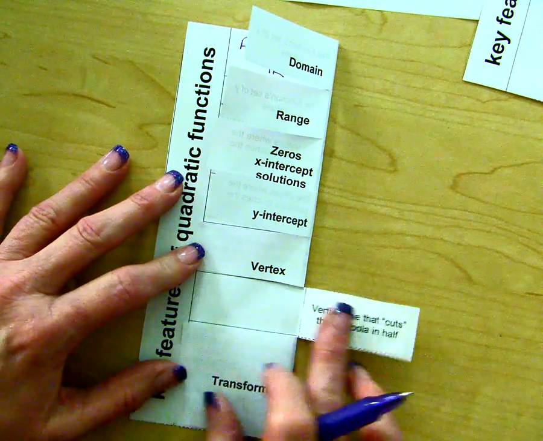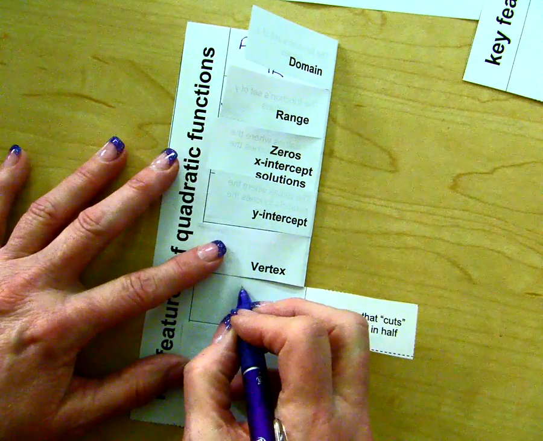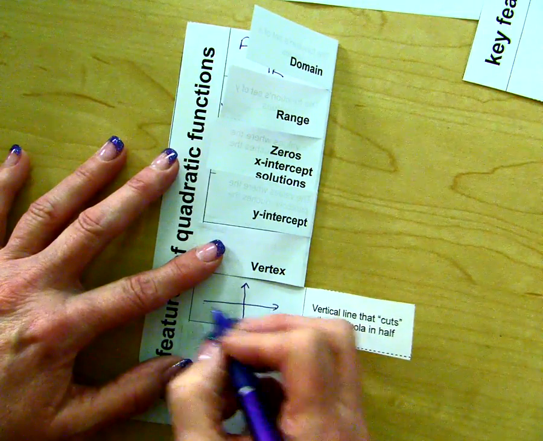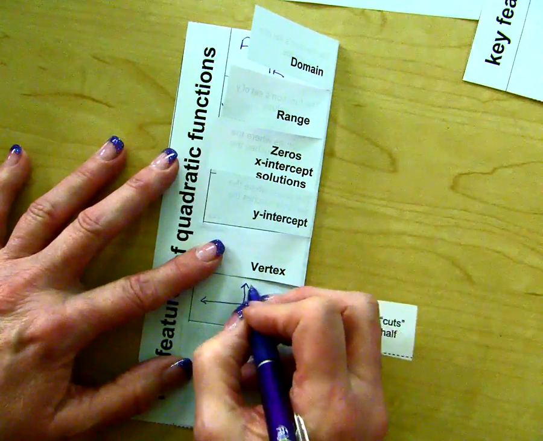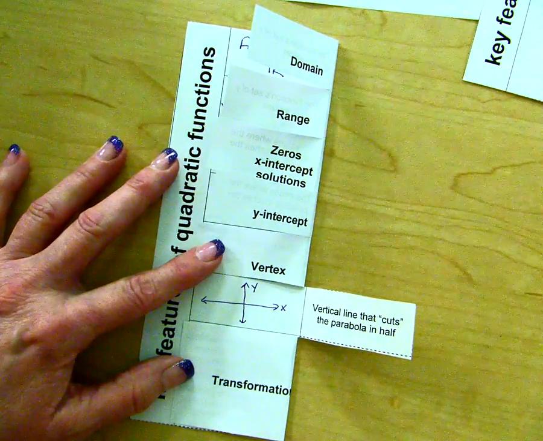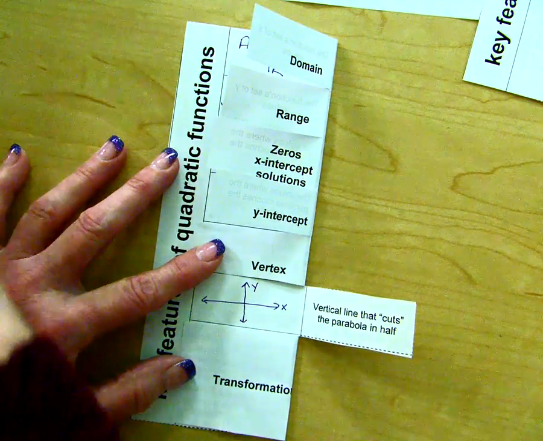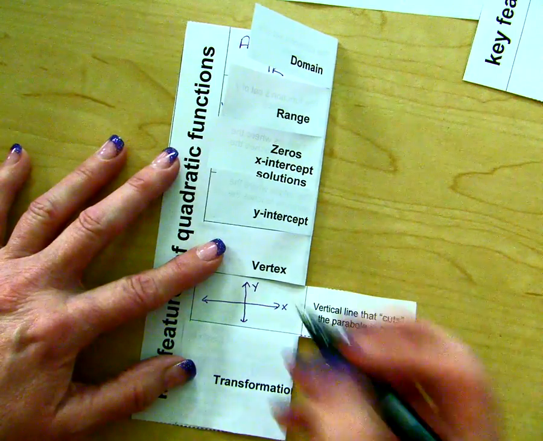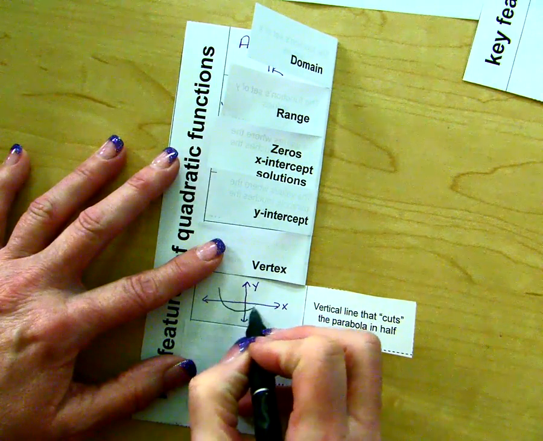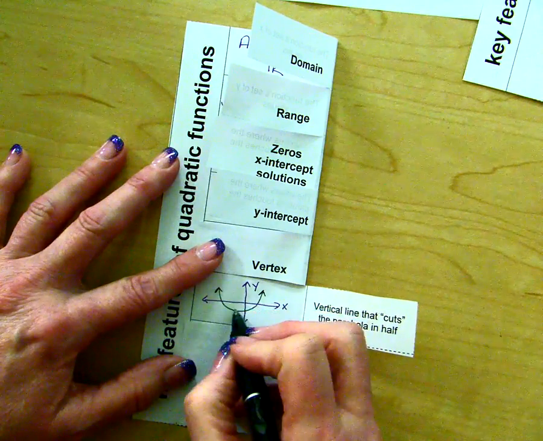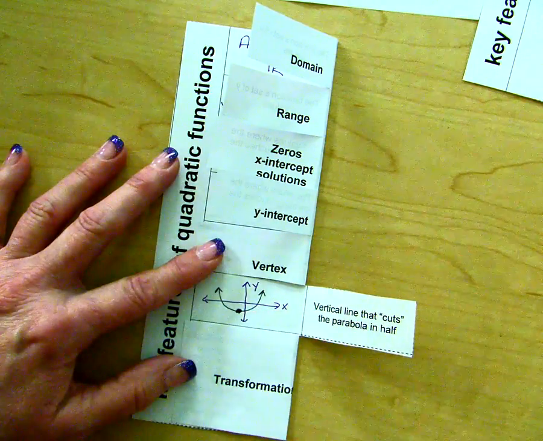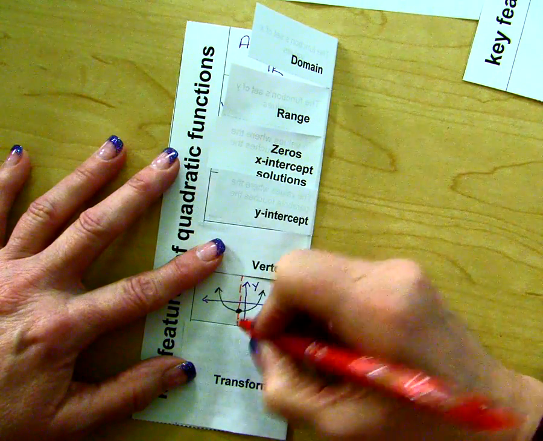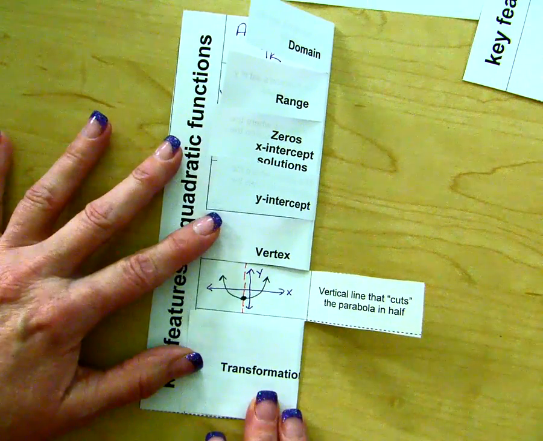An axis of symmetry. This is when we have, I'll go ahead and draw in an X and a Y axis. And I'm going to offset my parabola here. Go ahead and use red for the actual axis of symmetry. We're going to call this our vertex. So the axis of symmetry is that vertical line that goes through the vertex. It cuts the graph in half.